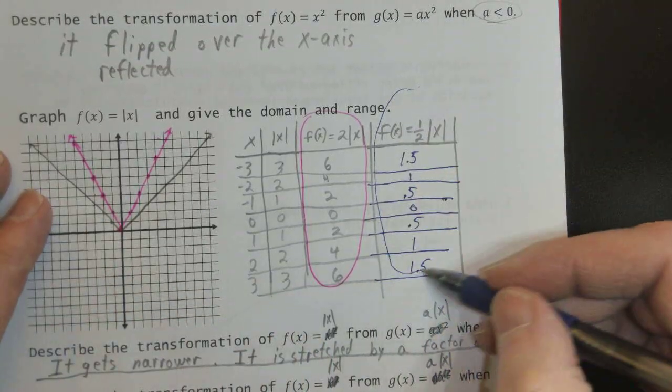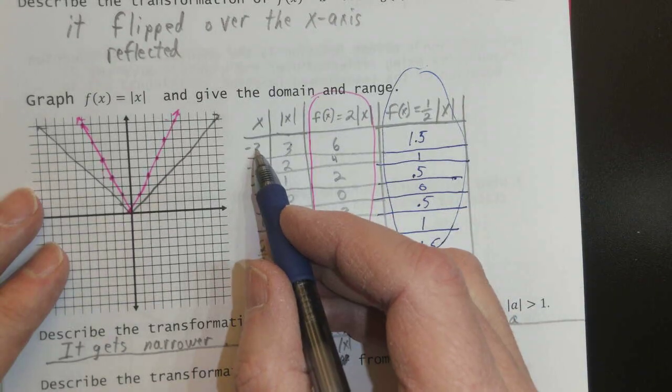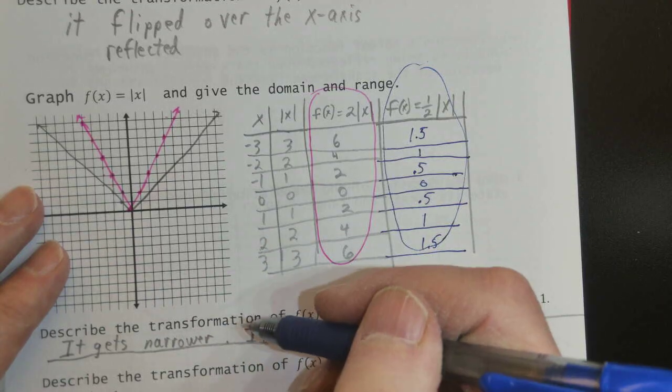Okay, so I'm going to use this color here. And these are still my x-coordinates. I'm being lazy. I'm not writing a new table for x every time.